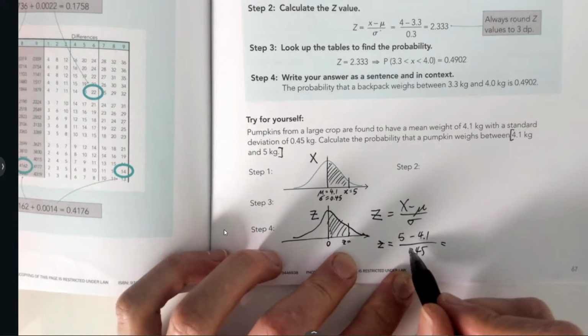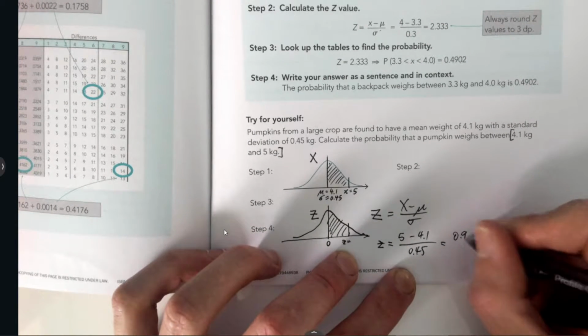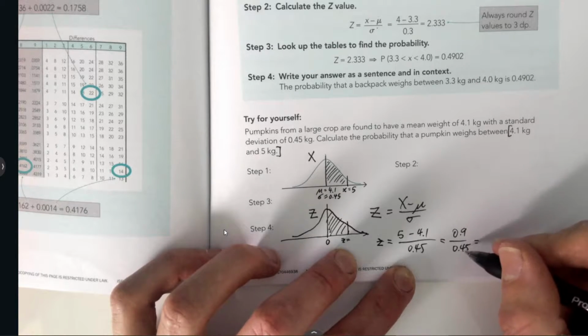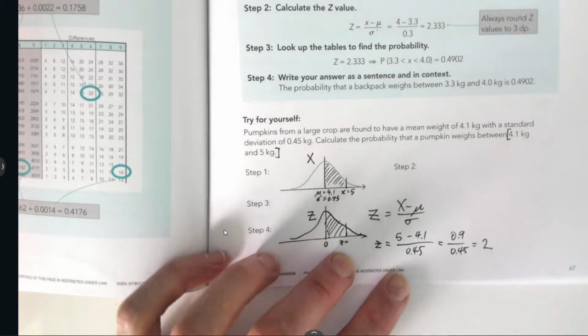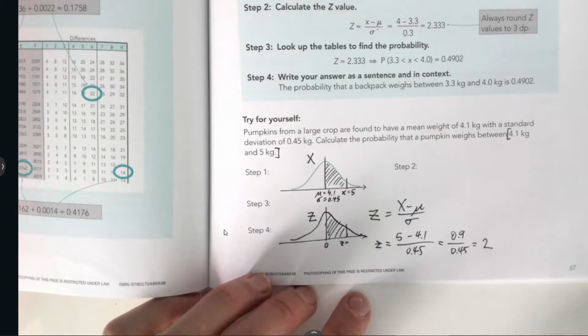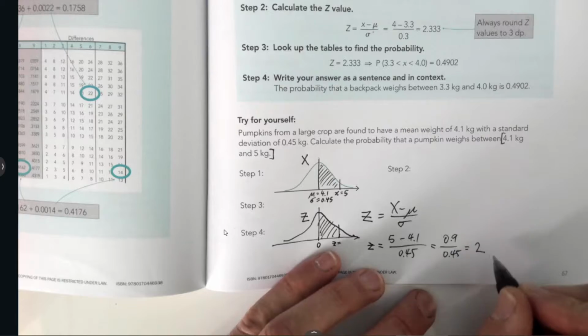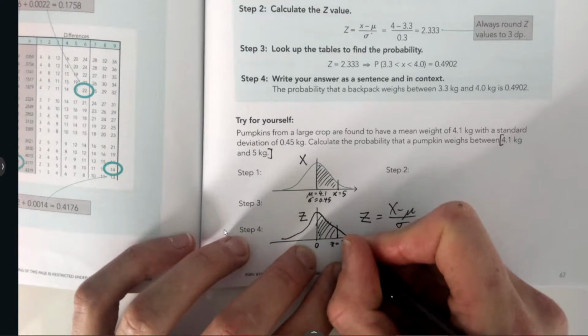Okay, let's see if we can do that in our heads. That's 0.9 over 0.45, which is conveniently half of 0.9, so that comes out at 2, or 2 over 1. You could do that on a calculator, and we'll do that in future problems, but it's just really nice. So our little Z value is 2.